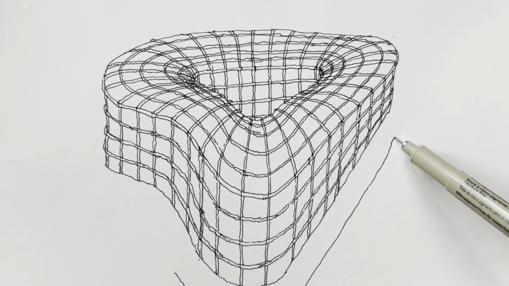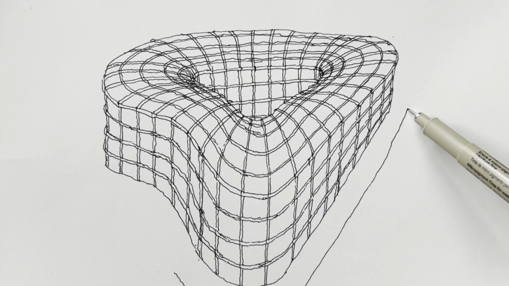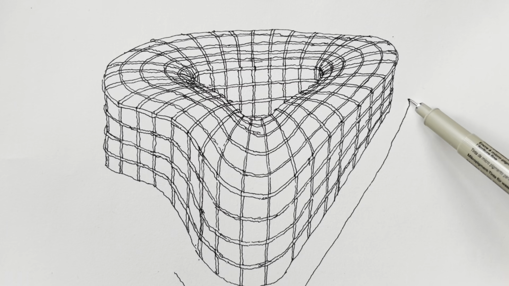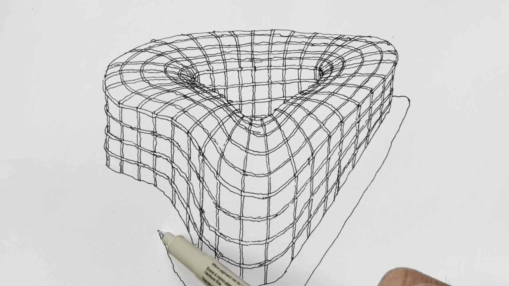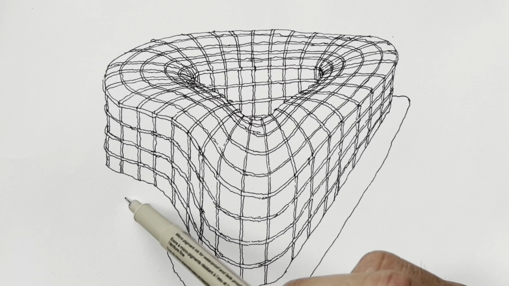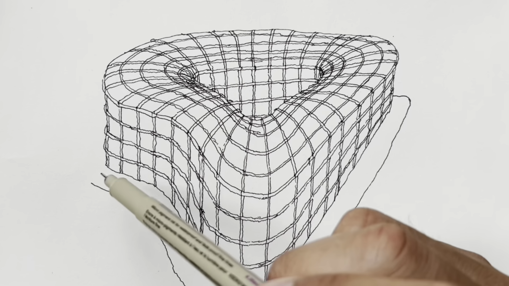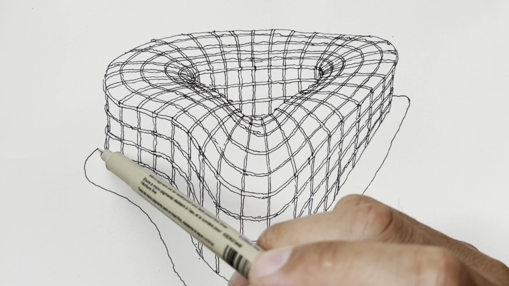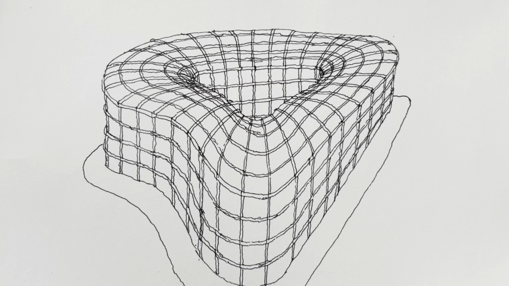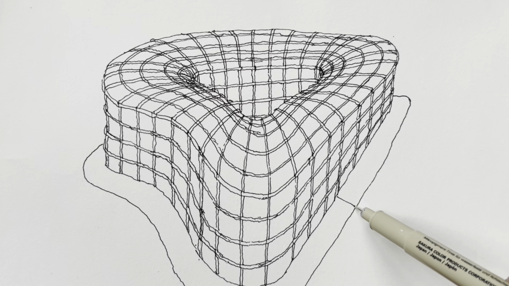Now I'm adding a context, a side context in a sense, by adding where the flooring is, where the building is sitting, rather than just floating in the air. It is not optional, but I like to do this to give a sense of setting where this building is sitting.